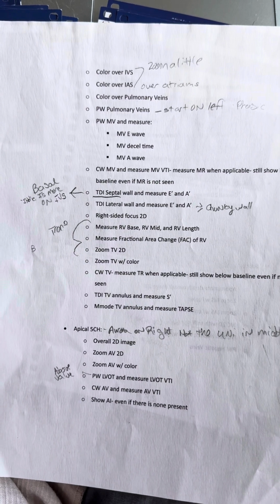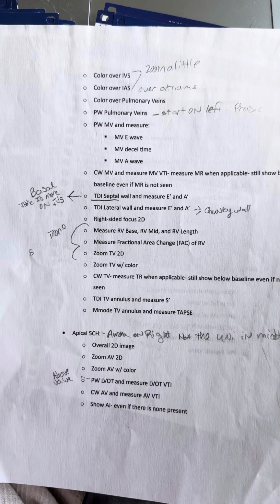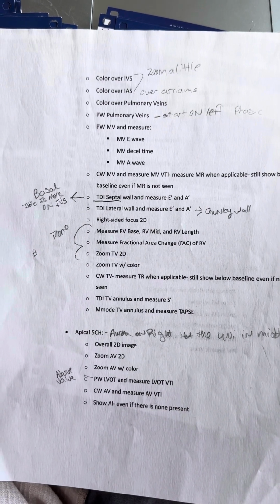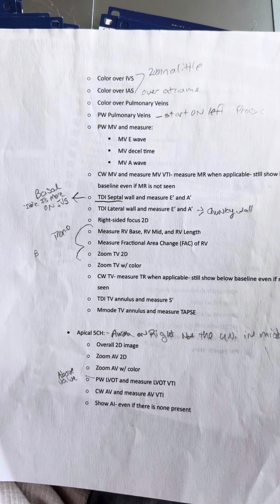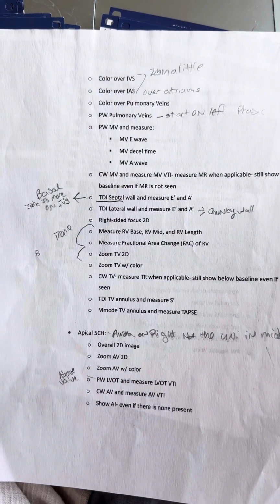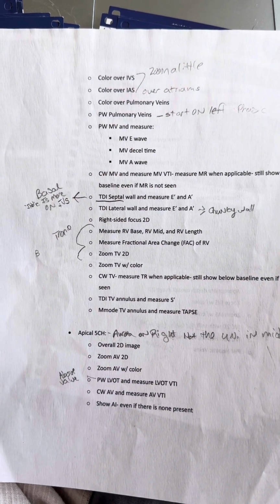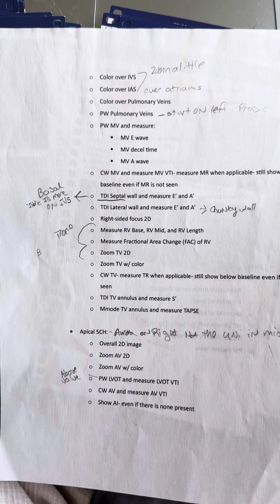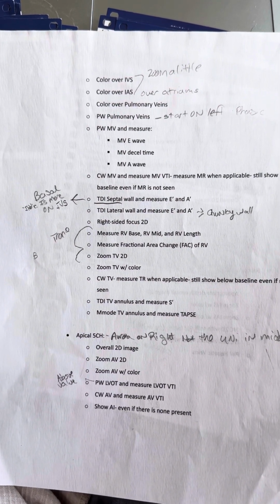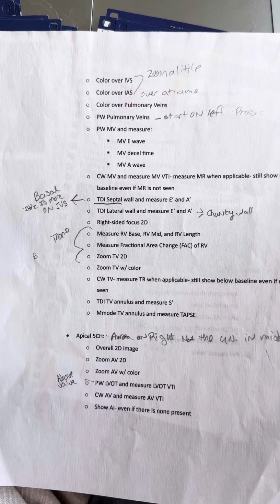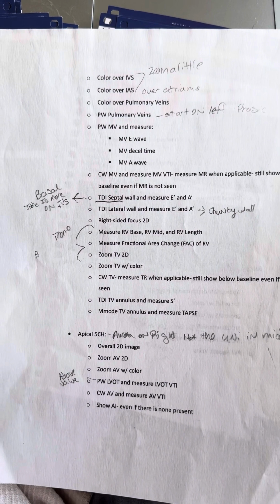Next, we do the pulmonary veins, and you want to do the left pulmonary vein. Put the pulse wave through the left one. Next, you go back to your mitral valve and put a pulse wave through it.